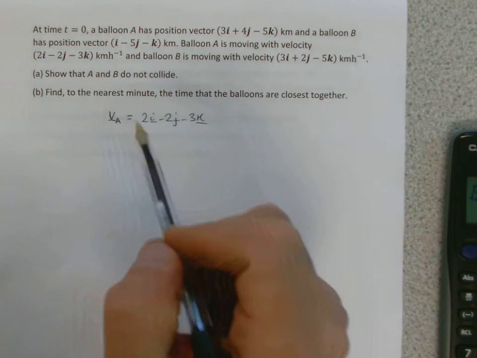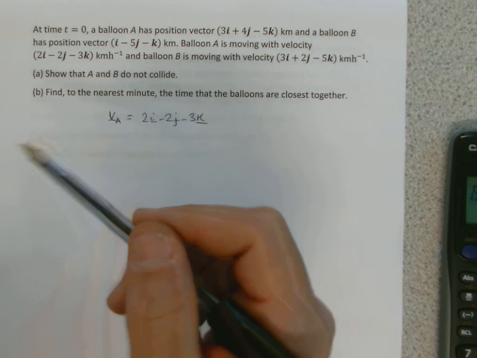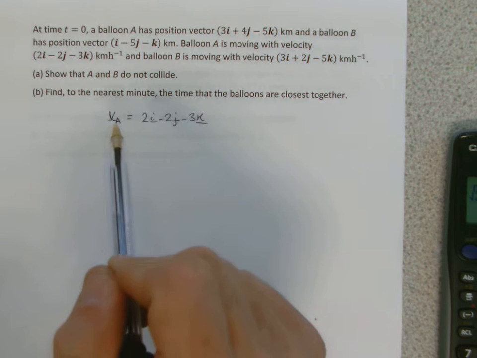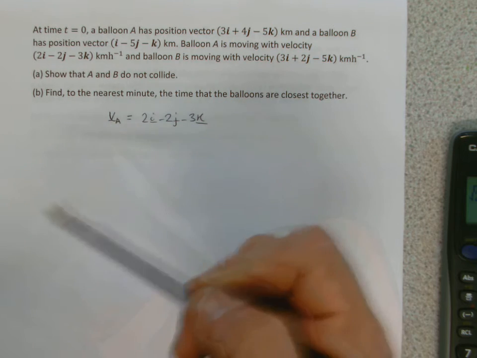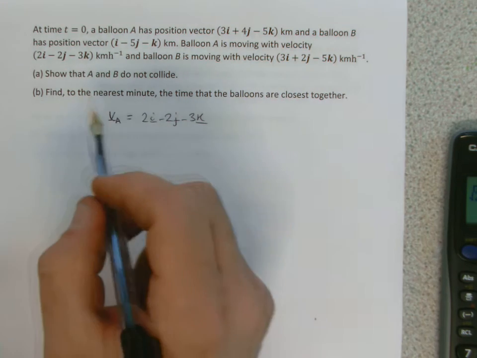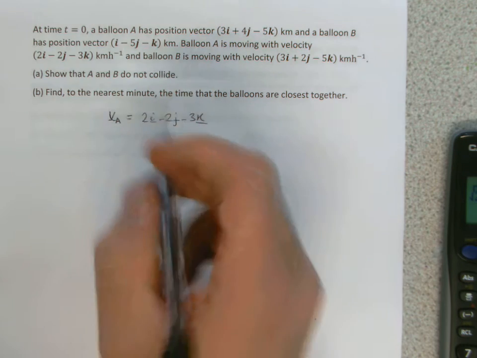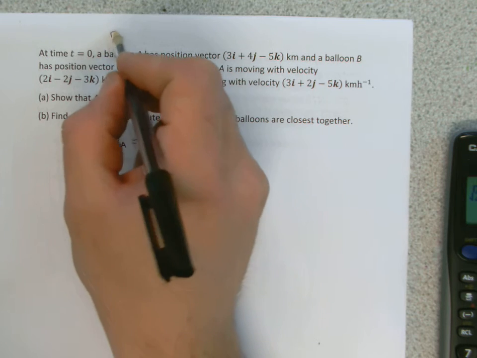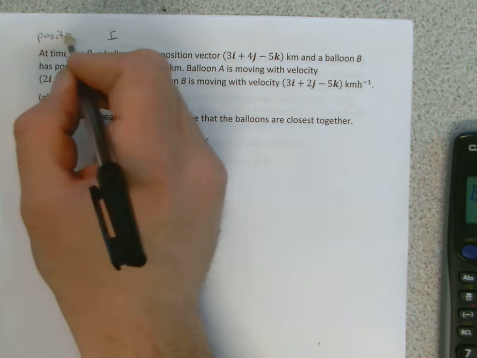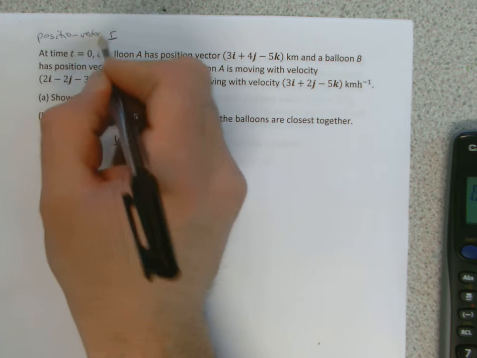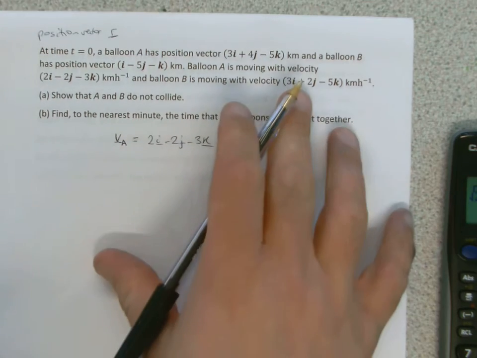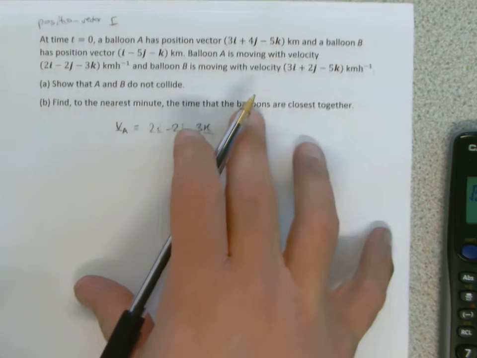So in order to get the position vector, thinking in terms of displacement, we need to integrate, because this is the velocity. To get the displacement, we need to integrate. Now with vectors, our position vector is always in terms of r. We're used to using s for displacement, or x even, but when it comes to vectors, we always use r.